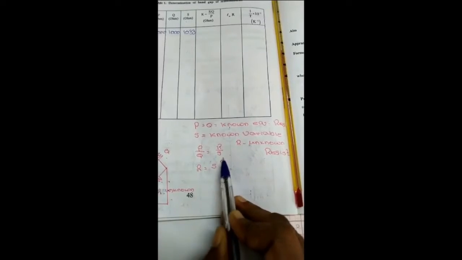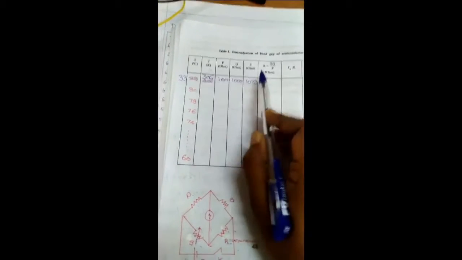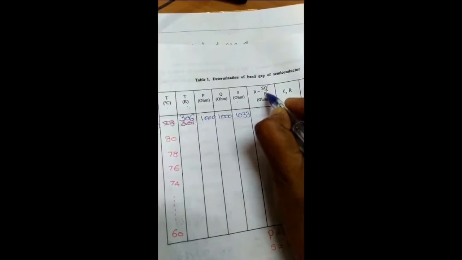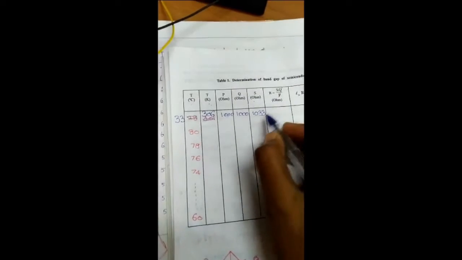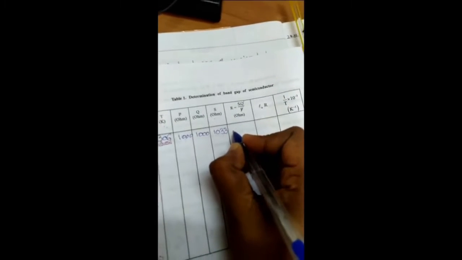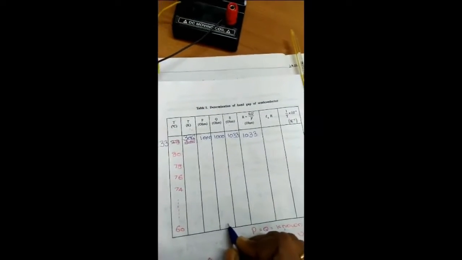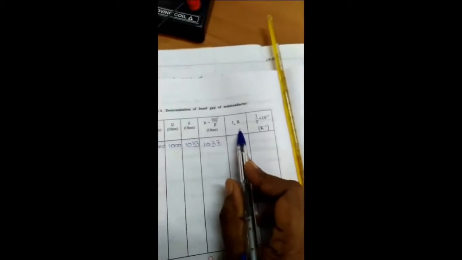The formula is P by Q is equal to R by S, or R is equal to S into P by Q. We have the value for S. The value for P is 1000. The value for Q is also 1000. So let us strike off P and Q. So R is equal to S. Since S is equal to 1033, R is also equal to 1033. Now what is the next column? We need to find ln R.